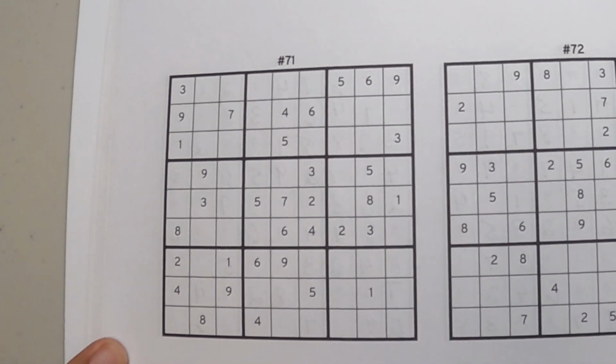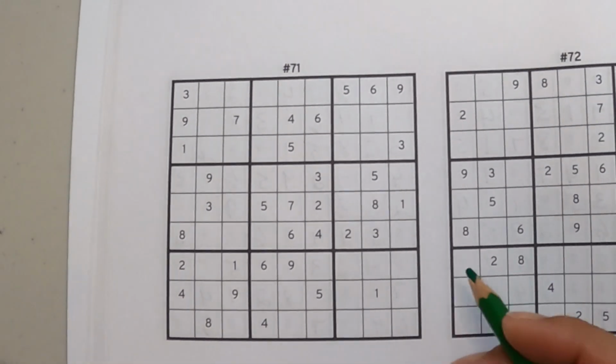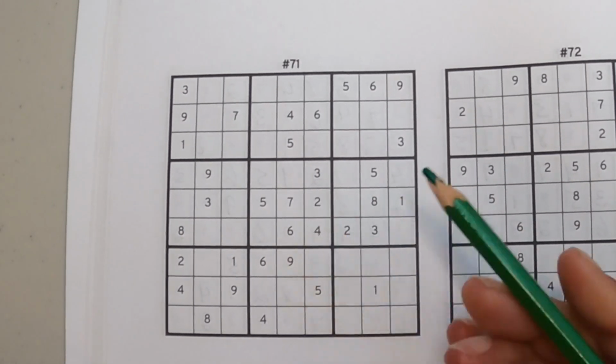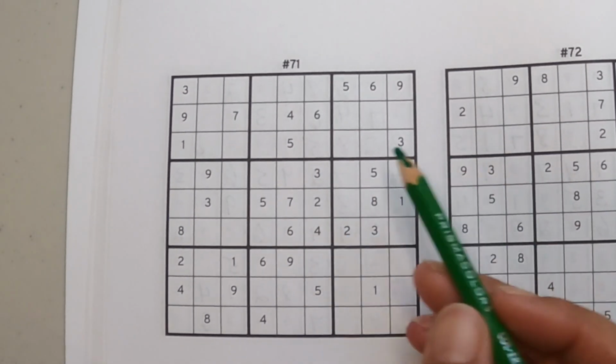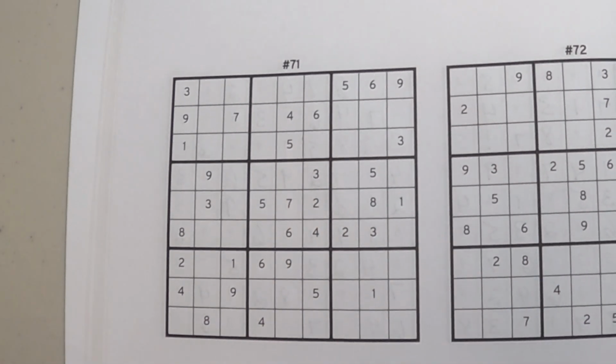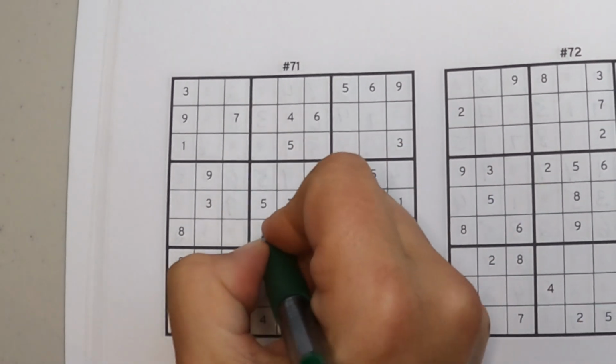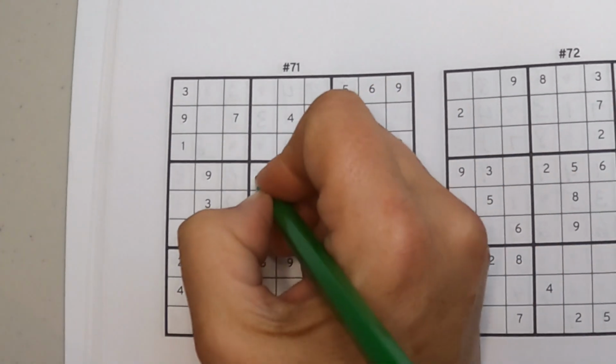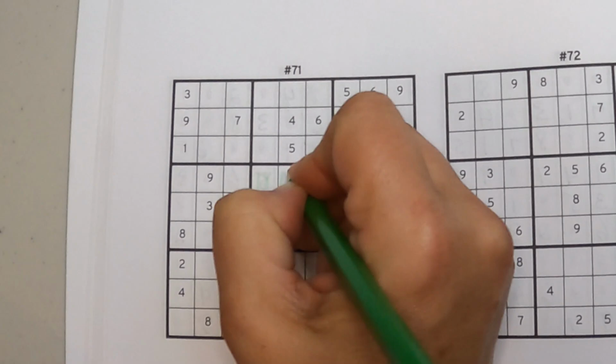Looks like today we're doing puzzle number 71. If we start with this middle box, we're missing 1, 8, and 9. We've got a 9 covering these two boxes, so our 9 must be here. I don't see any other help. So 1, 8, 1, 8.